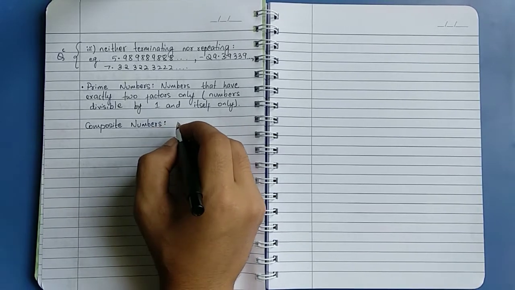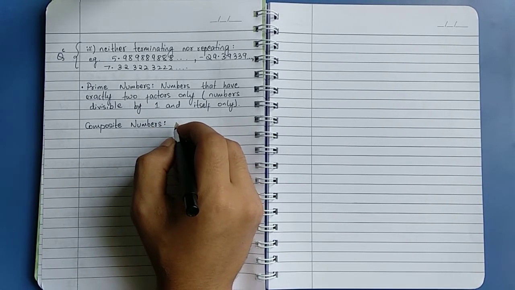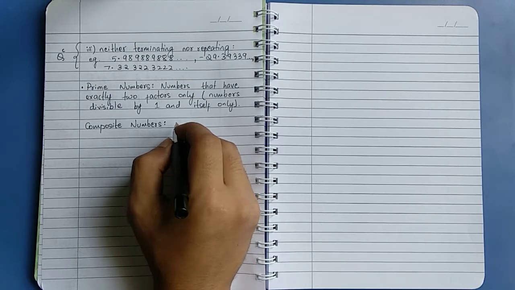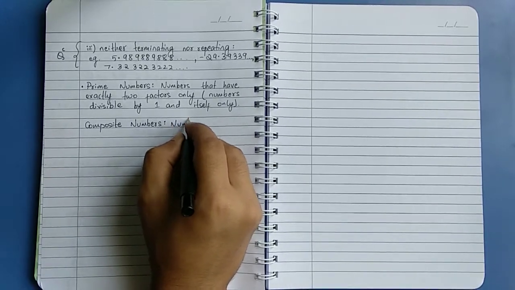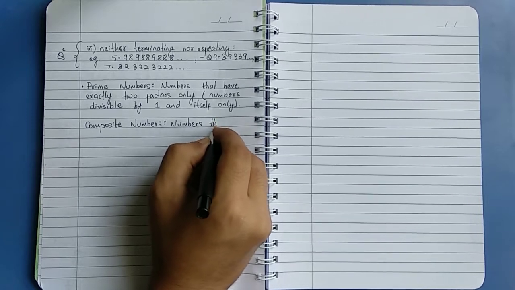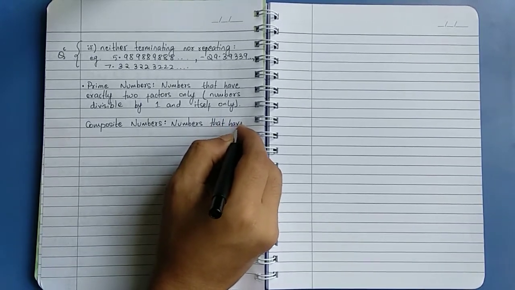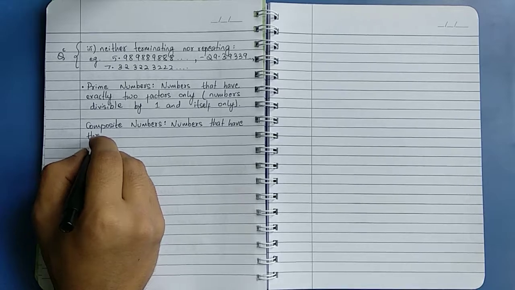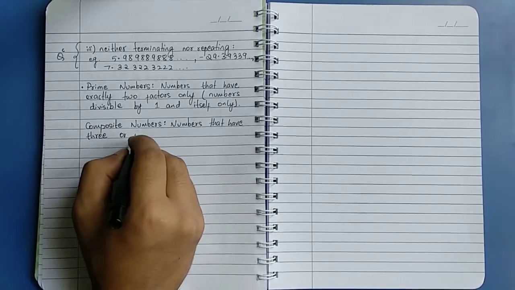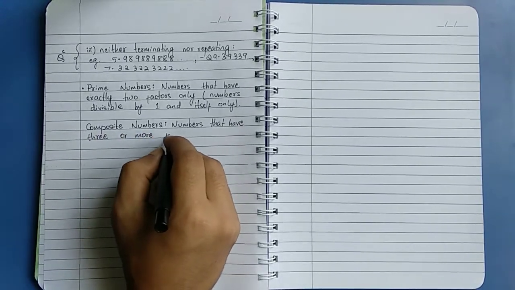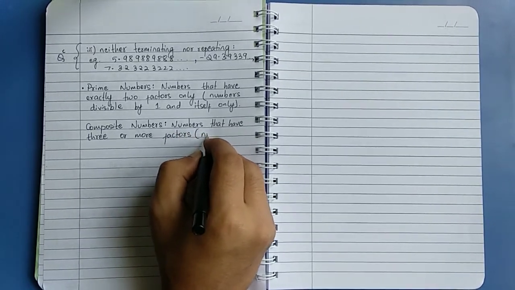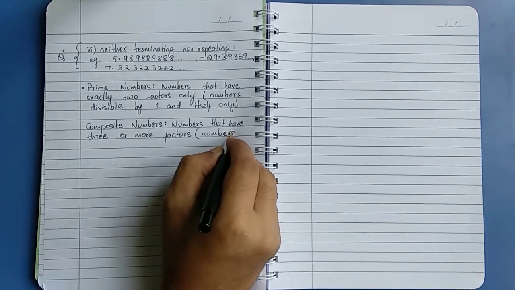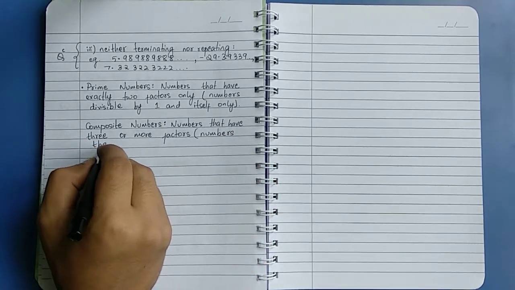Composite numbers, if you talk about it in the proper mathematical definition, are numbers that have 3 or more factors. Or, in simple language, numbers that are not prime.